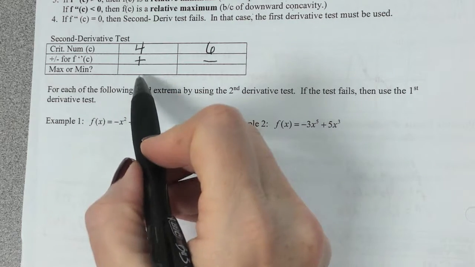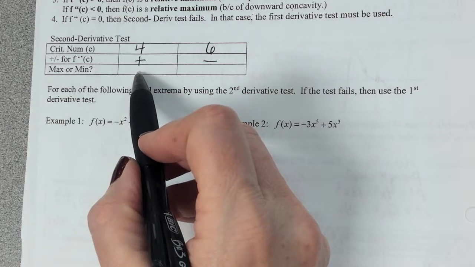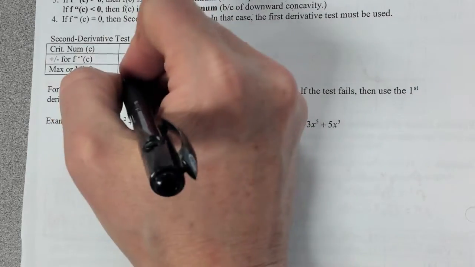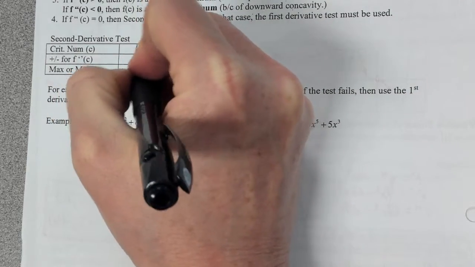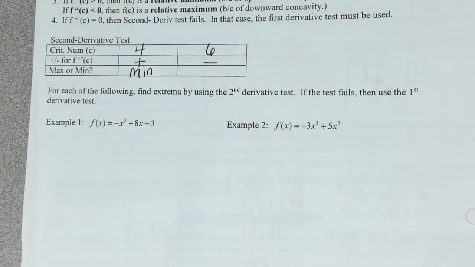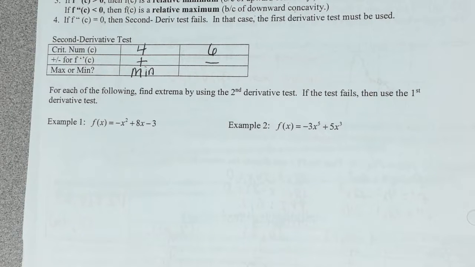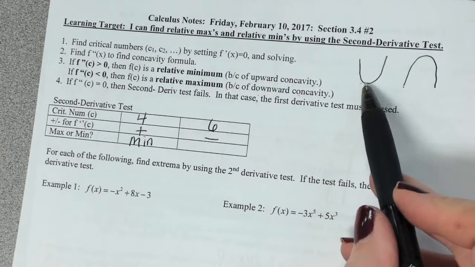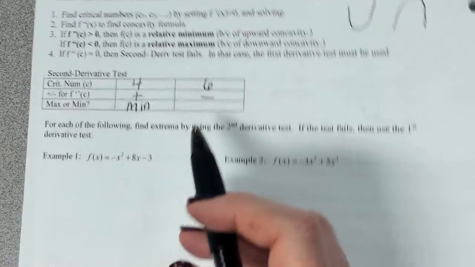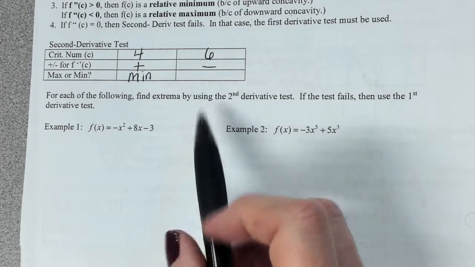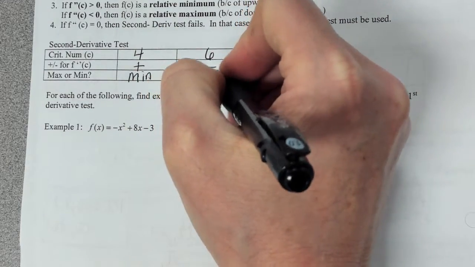So what do you think on the first one? Nick, what do you think this one's going to be? And why? But more specifically, why? What's the concavity if it's a positive on the second derivative? It's concave up. It's like this, isn't it? So therefore it has to be a minimum. And so everybody should have for this one a maximum, right?